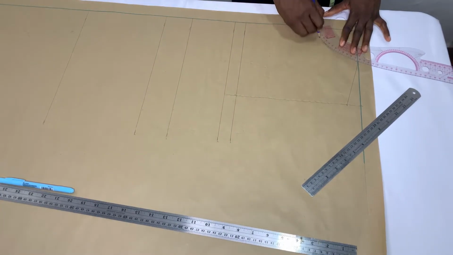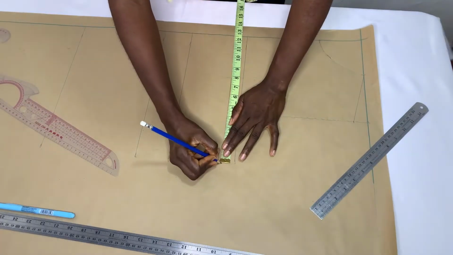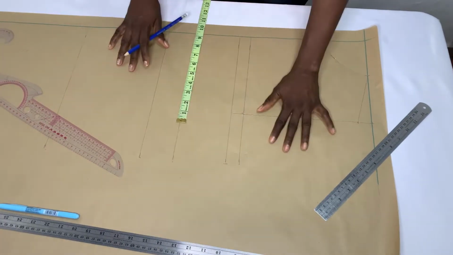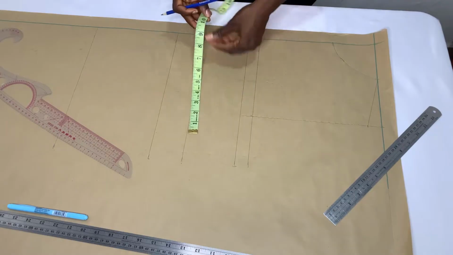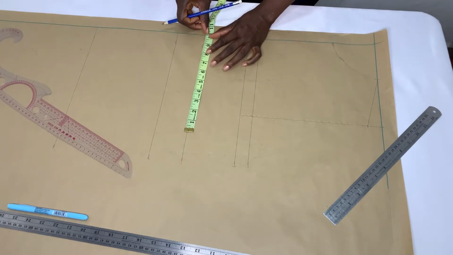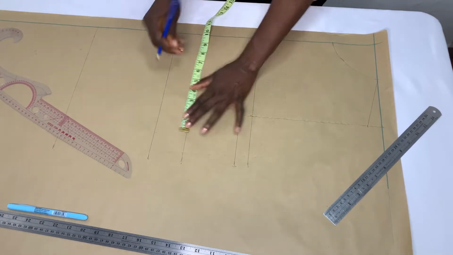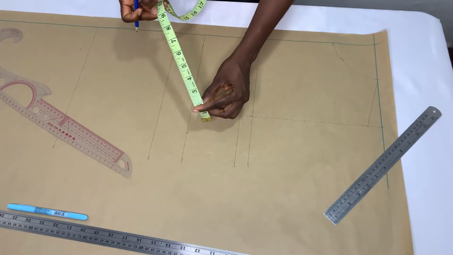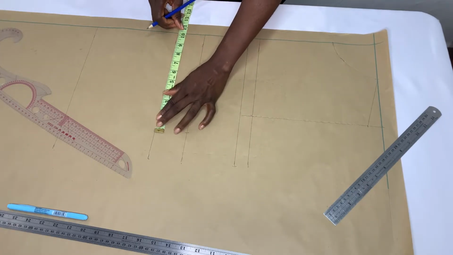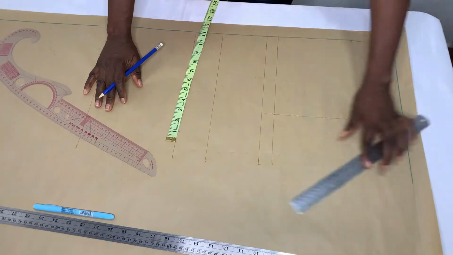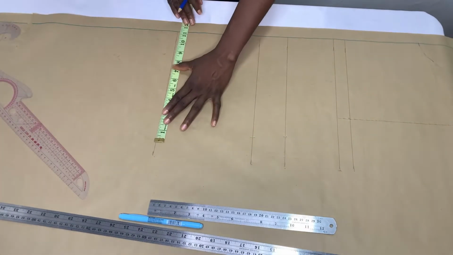After that, I'm going to input my body measurements, which are my bust measurement divided by 4 plus 1 inch sewing allowance, and my under bust measurement divided by 4 plus my sewing allowance. I'll do the same thing for my waist and my hip measurement, and then I'm going to join the points.